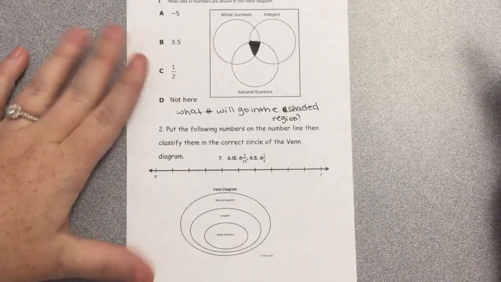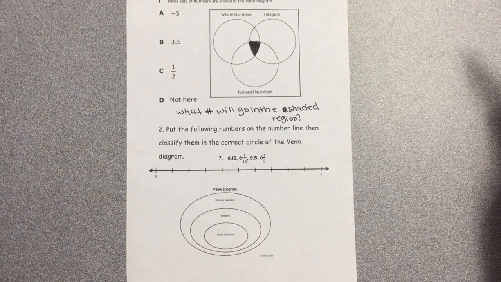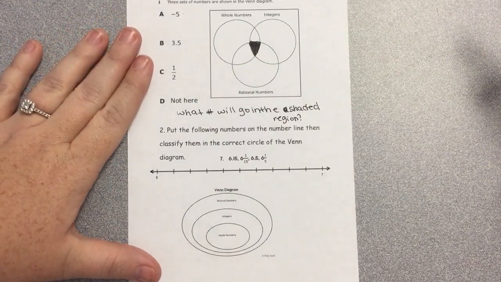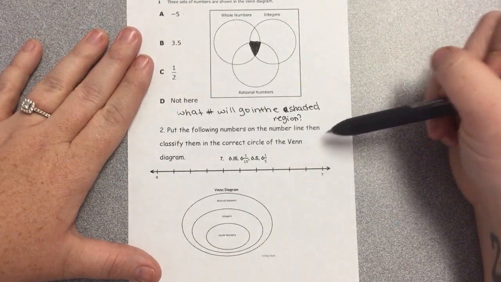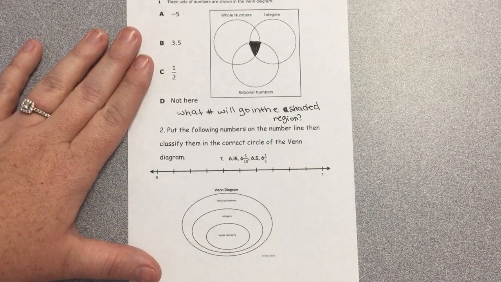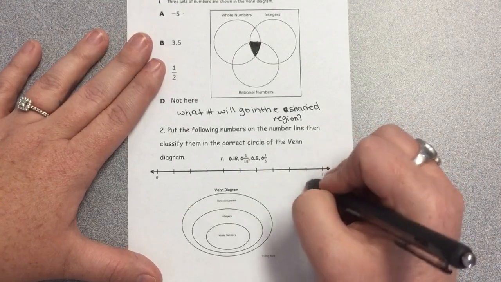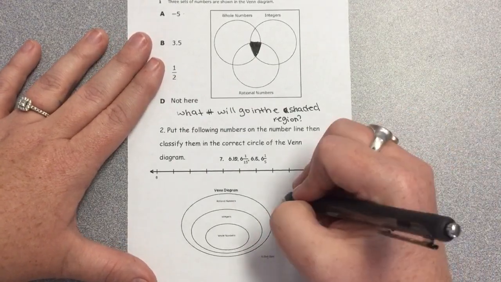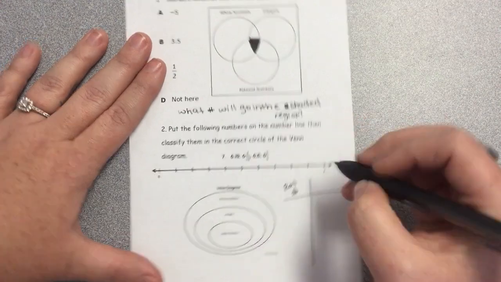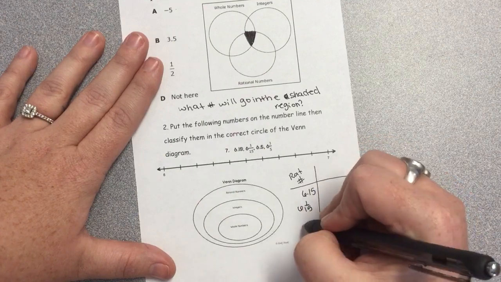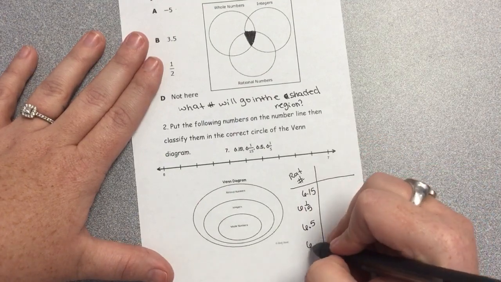Then on number 2, it says put the following numbers on the number line, then classify them in the correct circle of the Venn diagram. The Venn diagram is a little bit small, and I apologize for that. It just wouldn't really fit if I made it much bigger. Anyhow, the first step in classifying or putting the numbers on the number line is to change them all to a decimal. So this one is 6 and 1500ths, that's already a decimal. And I would do the T-chart like we were doing. So we have rational numbers, and you would write all your numbers down: 6 and 1500ths, 6 and 1/15th, 6 and 5/10ths, and then 6 and 1/5.